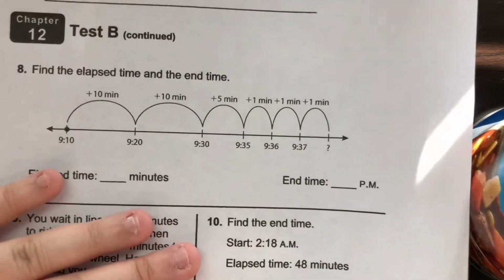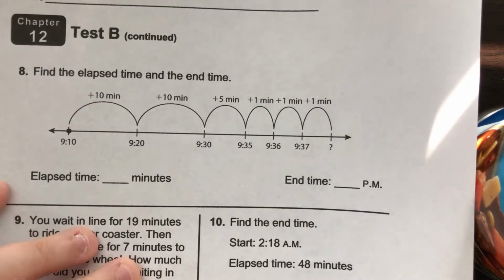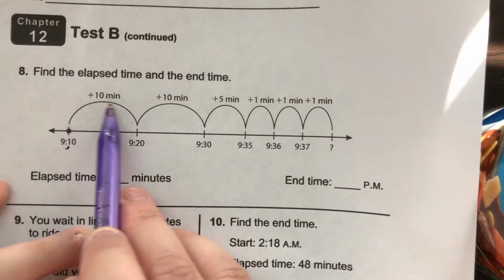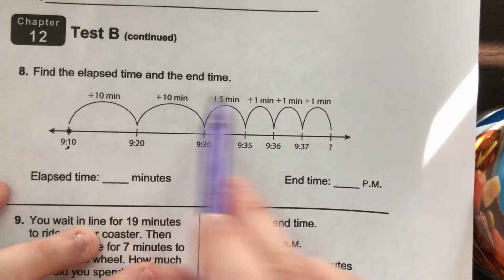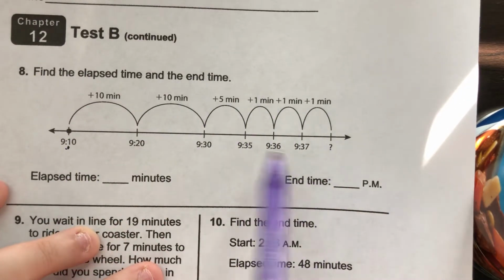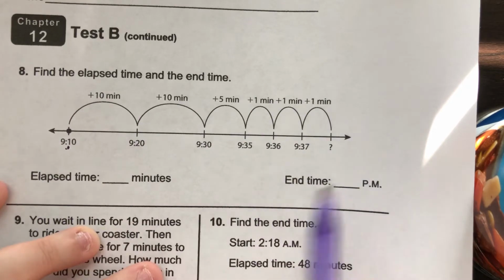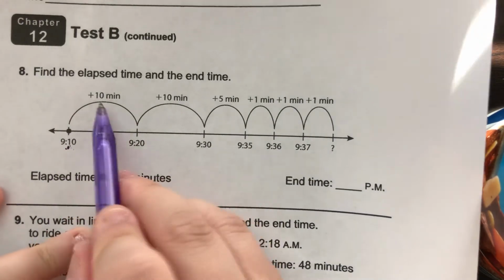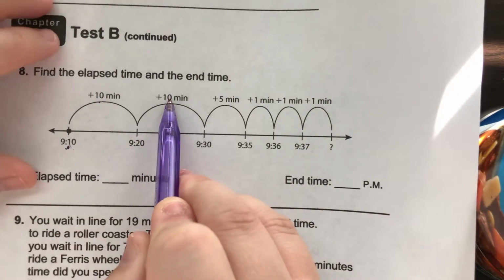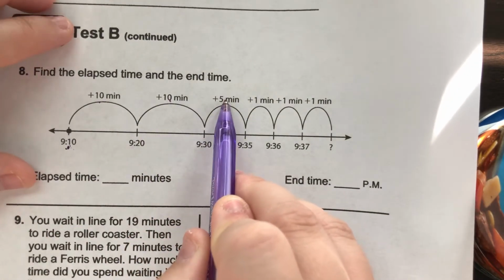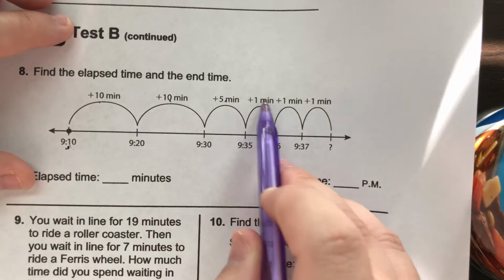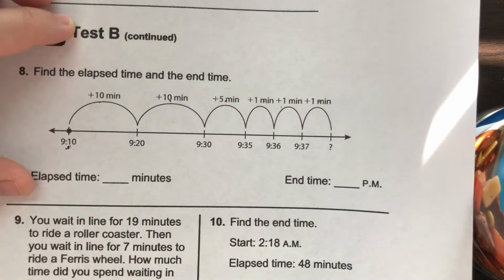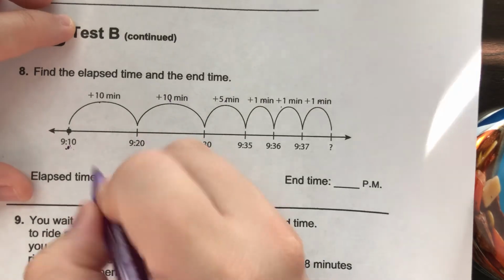Find the elapsed time and the end time. So I have 9:10, that's my beginning. For elapsed time, I have to add up all these numbers right here. And for end time, I have to add these total amount of minutes and to see where I would have ended up, okay? So 10 minutes plus 10 minutes, that's 20 minutes. 20 minutes and 5, that's 25 minutes. 26, 27, 28, okay? So I have 28 minutes.